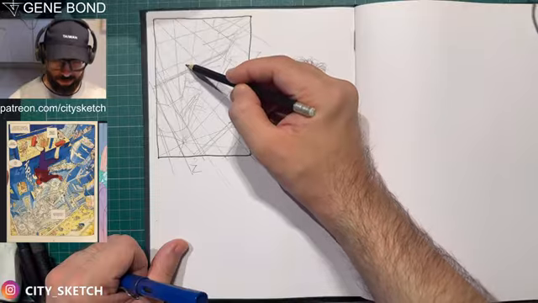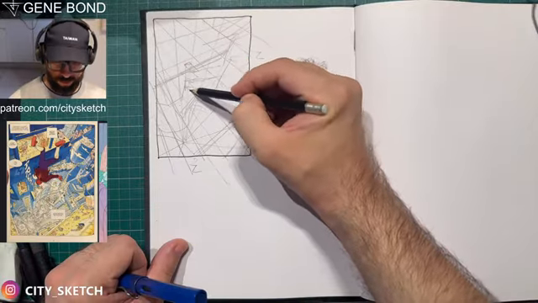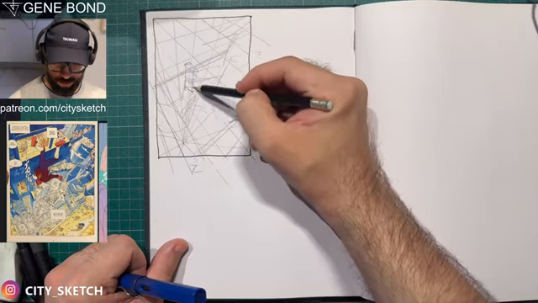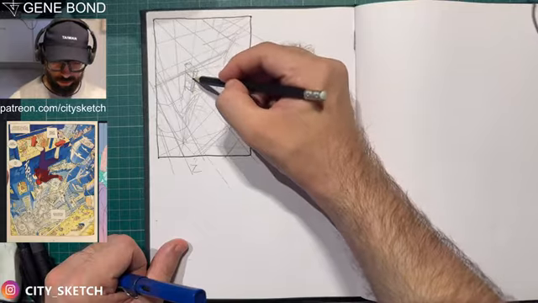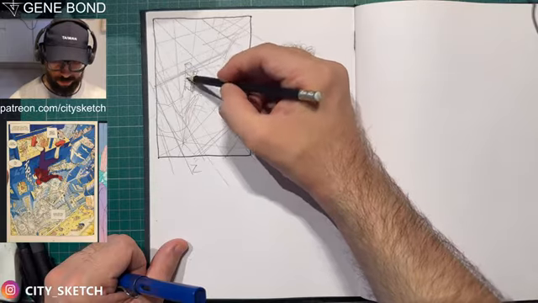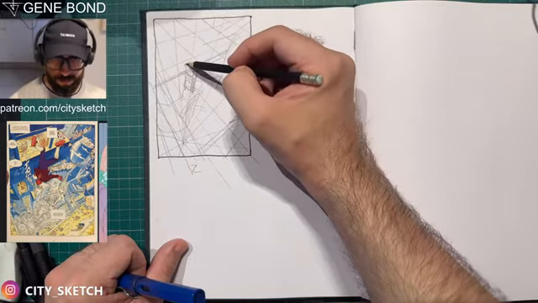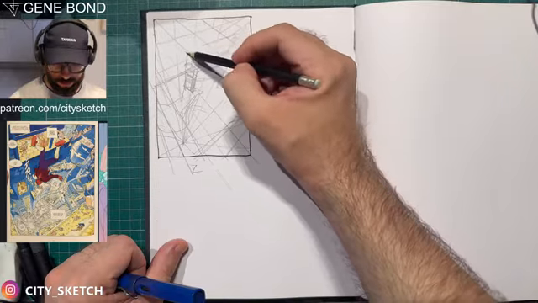Okay, and here is a dude, so he will be a box for his body here, like this. So it's like his pelvis and rib cage. Then leg.